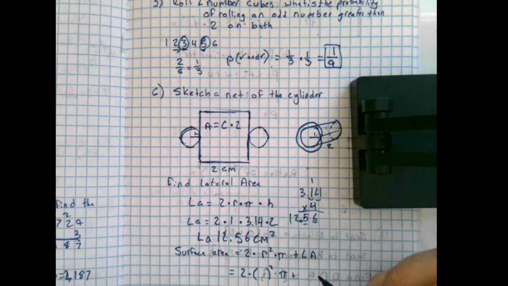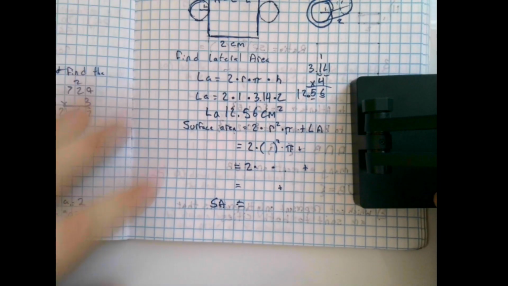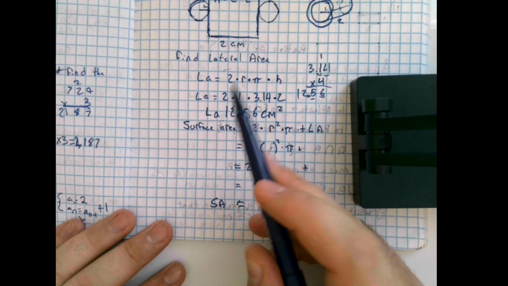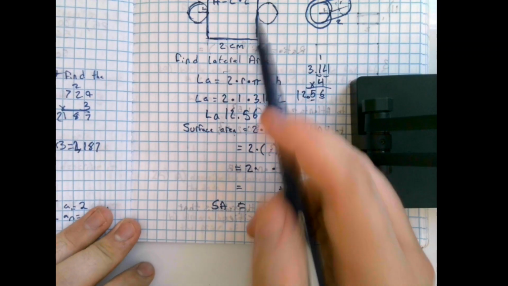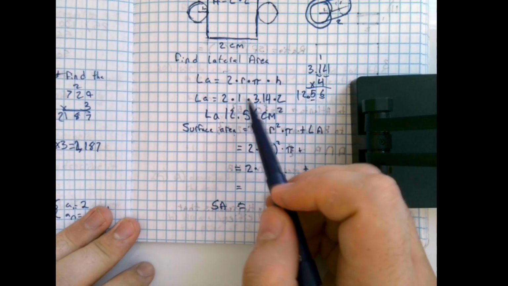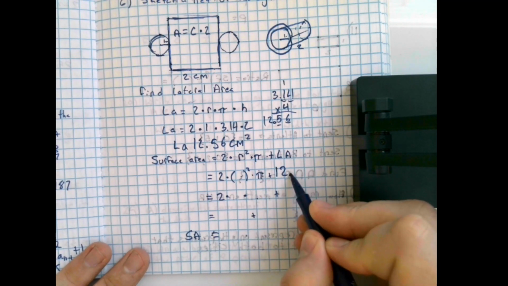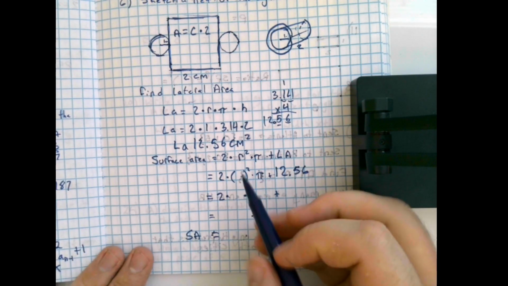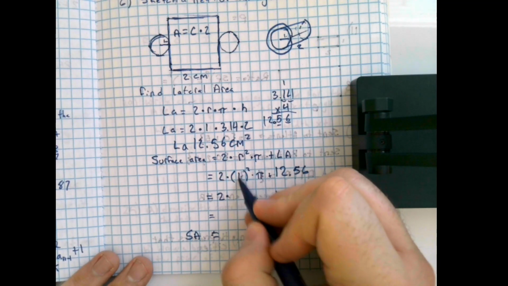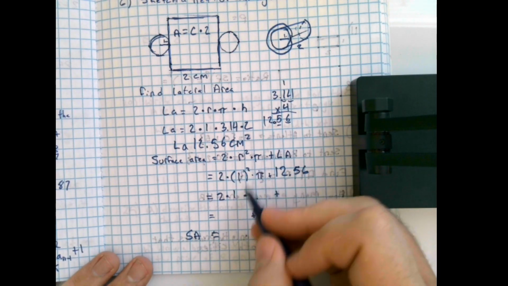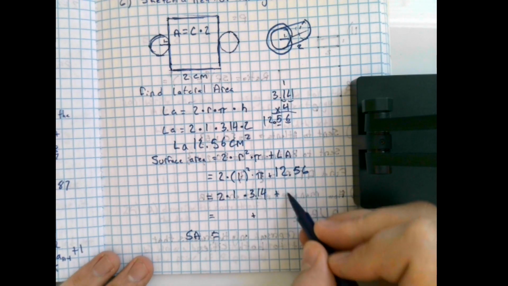We are then asked to find the surface area. Now, the surface area is going to be the area of the base plus the area of the base, or 2 times the area of the base, plus the lateral area. Well, we just found the lateral area. The lateral area is 12.56. And our area is found by pi r squared. So there's going to be 2 of them. R is 1. R squared is 1 squared, which is 1. So we're going to have 2 times 1 times 3.14 plus 12.56.